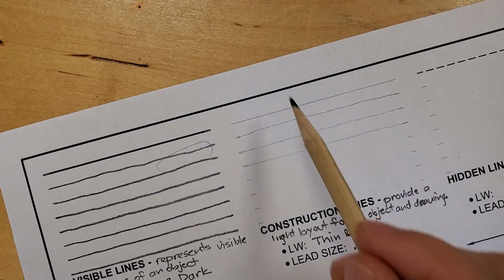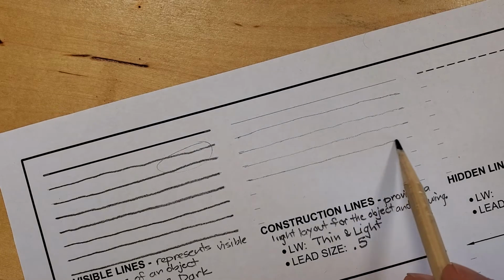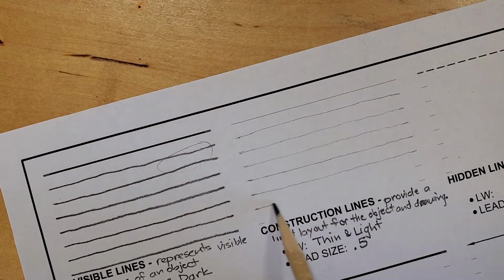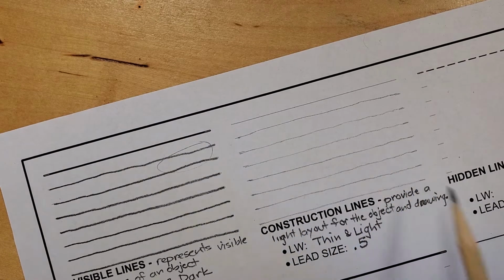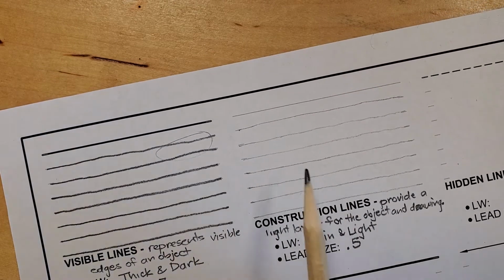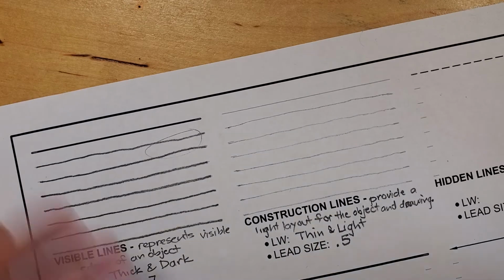The further I take my hand away from the endpoint, the less pressure I apply. So be consistent and be light as you make these lines. You'll get better at them as you create them, but these are lines that are very important for you to get right.